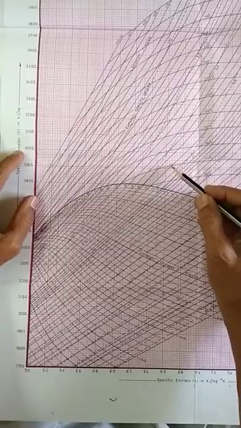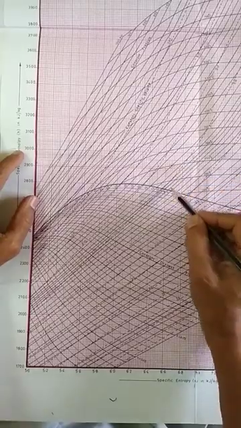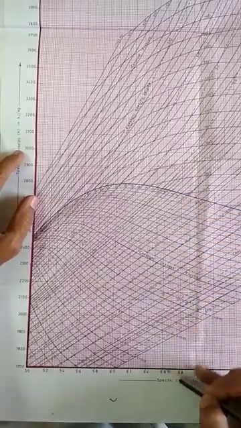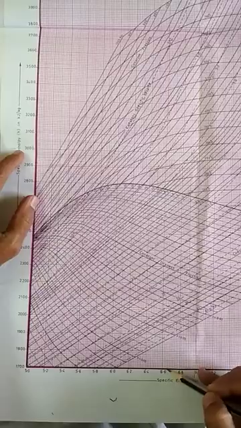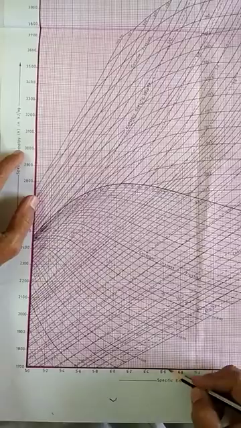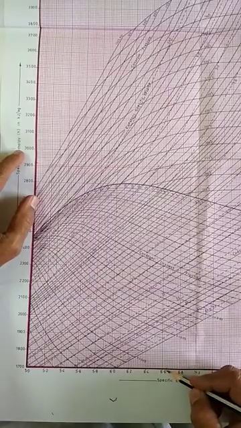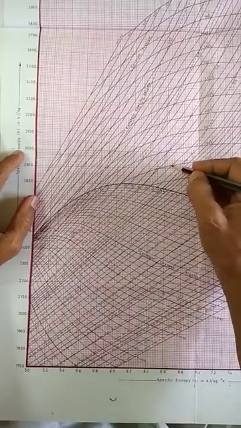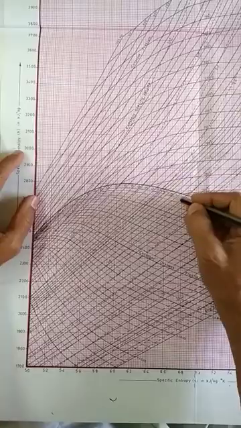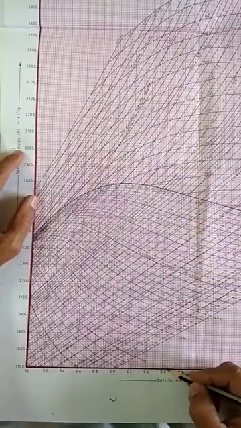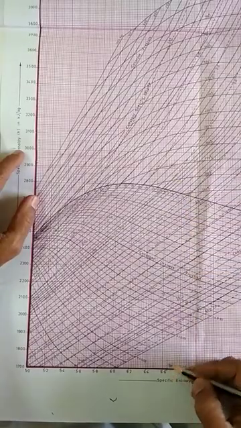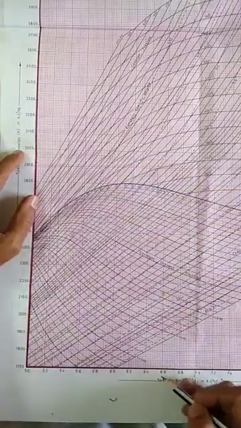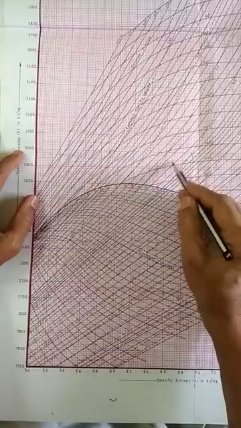If you look vertically from this point, the entropy is something like 6.7, or not even 6.7, 6.665. That is the way I can read the entropy at any given point, by looking vertically down where it intersects the x-axis. If I draw a vertical line from any point on the Mollier chart, it gives me the entropy at that point.